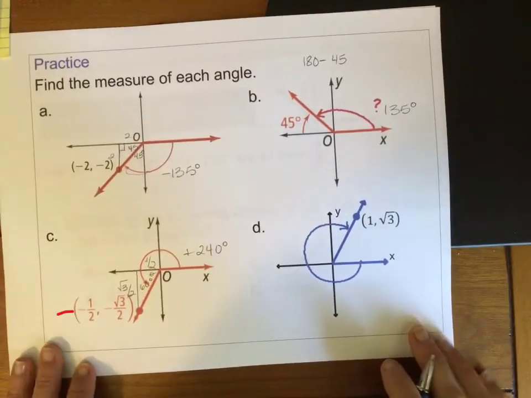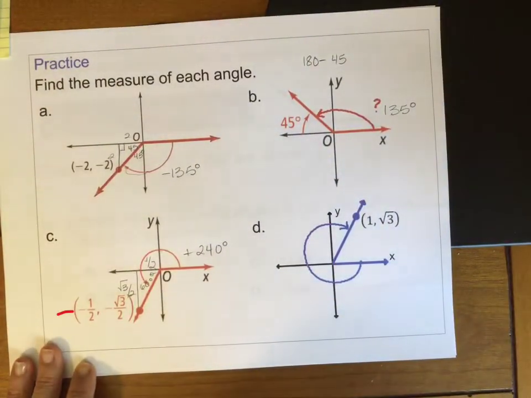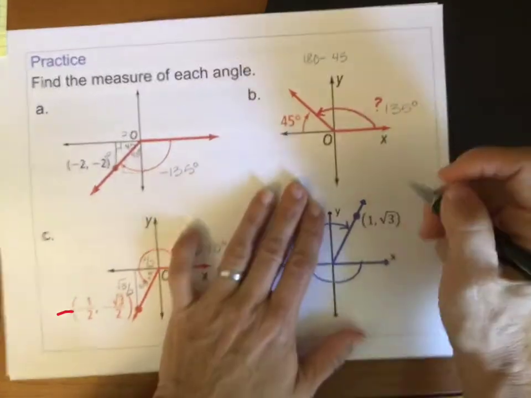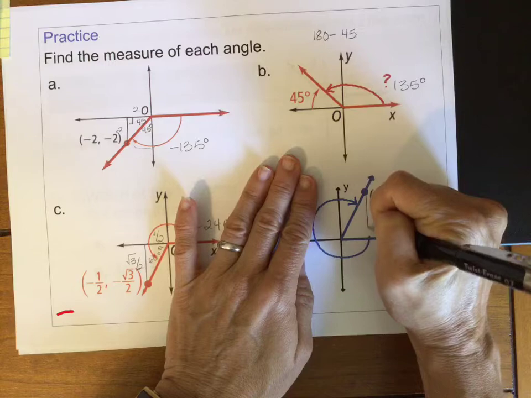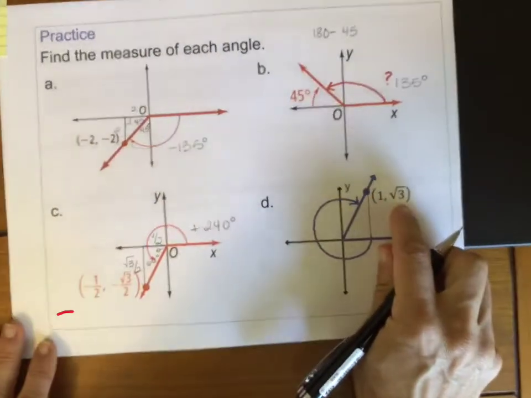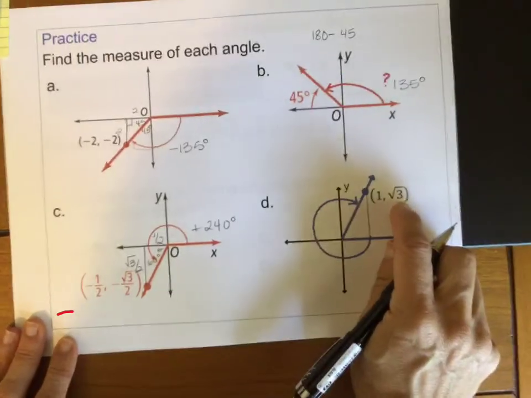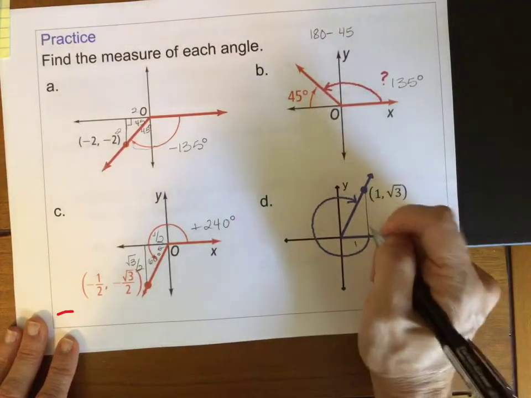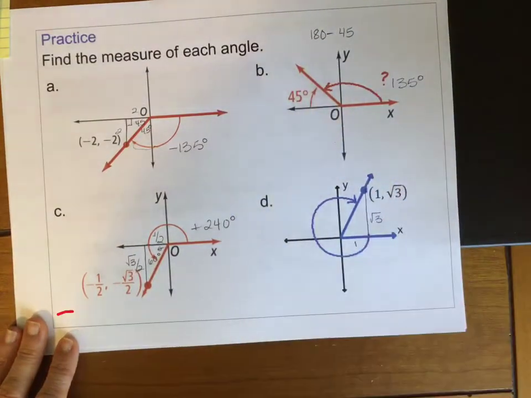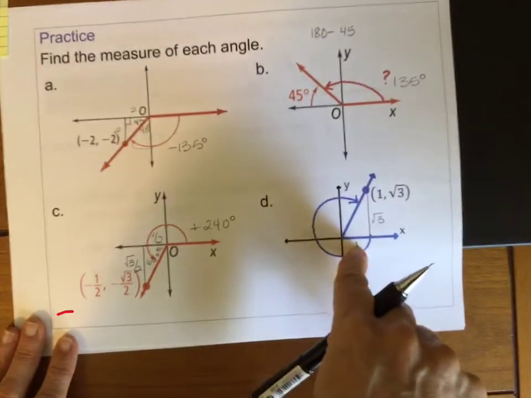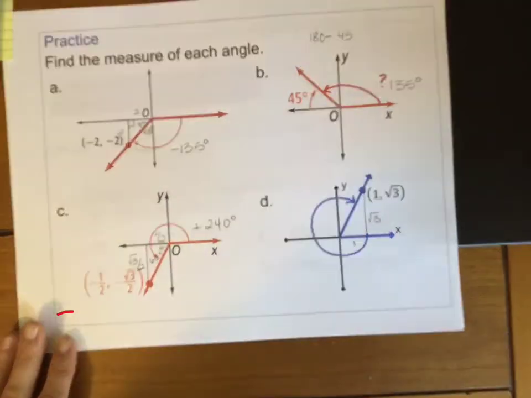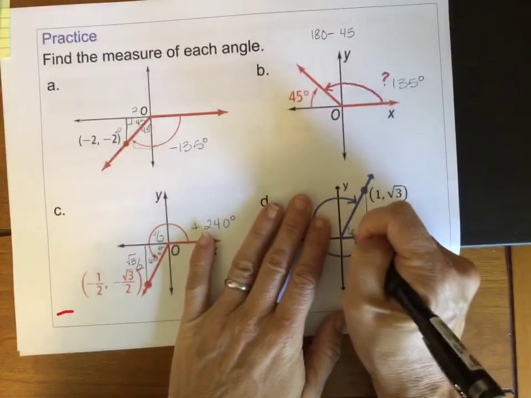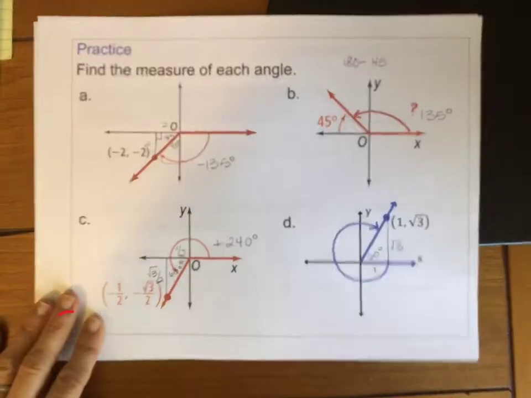And then last but not least, we're going to get a negative angle here because I'm traveling clockwise. I can see that these numbers are a little different, but I know it's a 30, 60, 90. So it's telling me that this value here is 1 and this is root 3. This still follows that this is the short side because the long side was root 3 times it. So this angle here has to be 60 degrees.